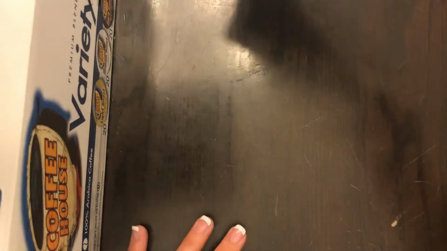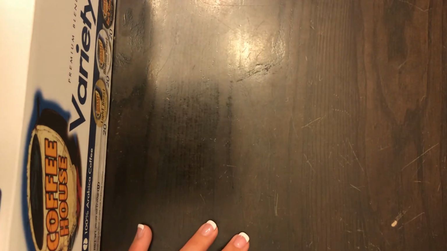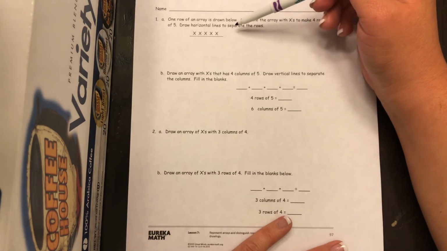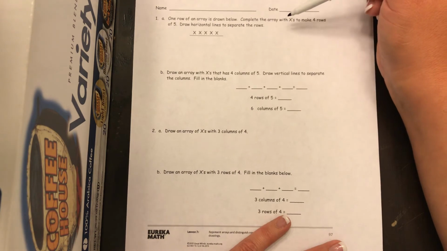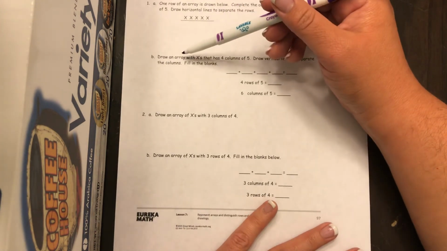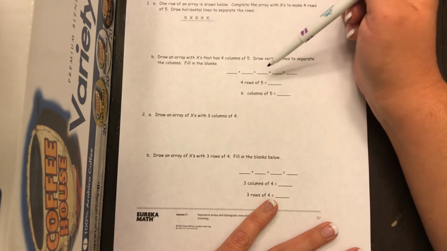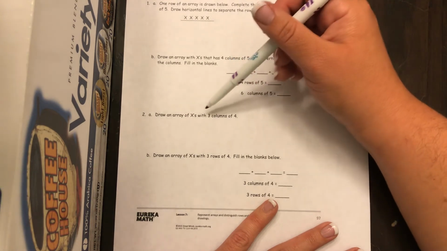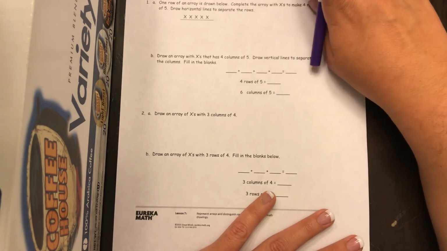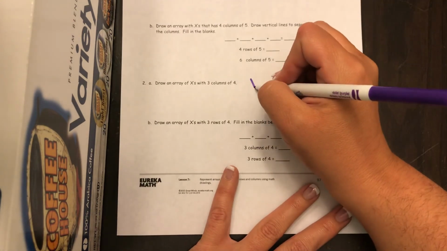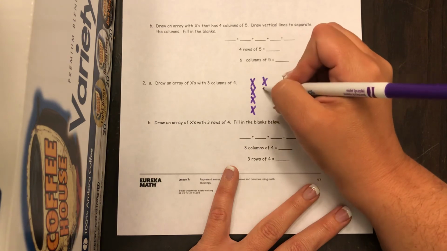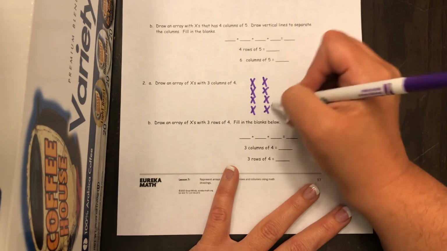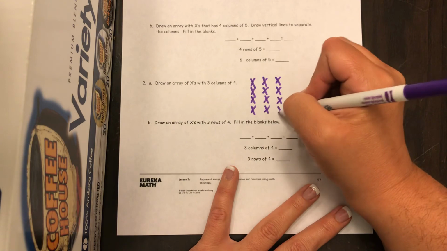Okay? So let's look and see what you're going to be doing. Something very similar. Okay? You're going to draw some arrays. Do what it asks you to do about drawing the lines to separate the rows to help keep them organized. You're going to write repeated additions and find the totals. You're going to draw more arrays with 3 columns. So remember, 3 columns of 4. So that's 1, 2, 3, 4. 1, 2, 3, 4. That's 2 columns. And there's another column of 4.